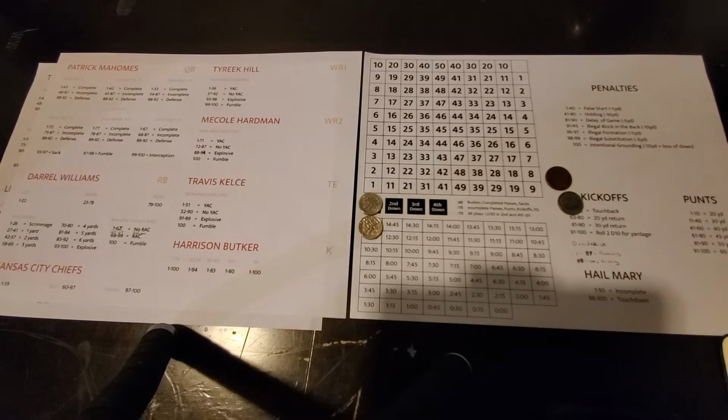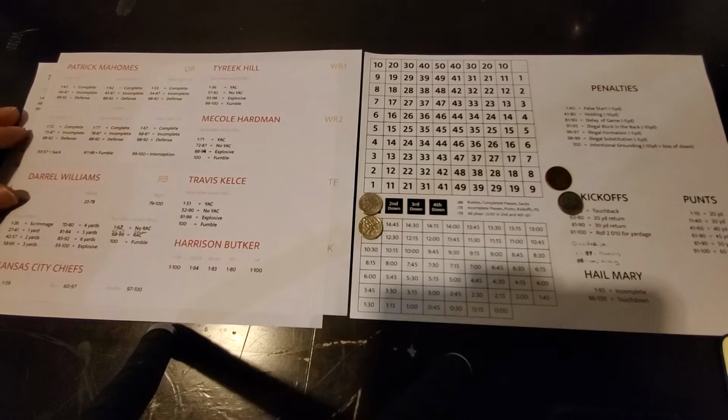Tampa Bay came back in the second with a 23-yard field goal. And then just before the end of the half, KC scored a touchdown, a 60-yard pass to Tyreek Hill. So that's where we are, 17-10.